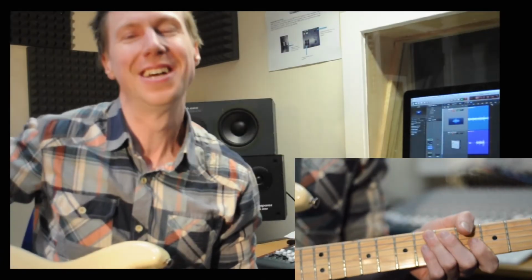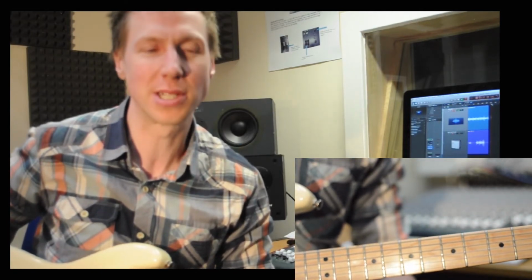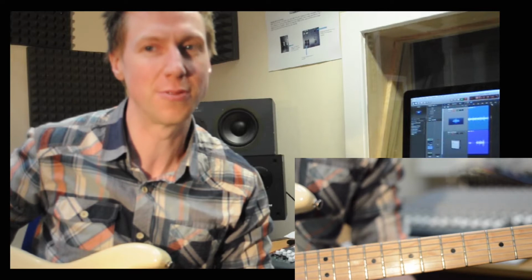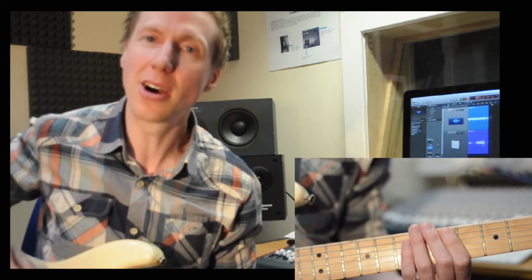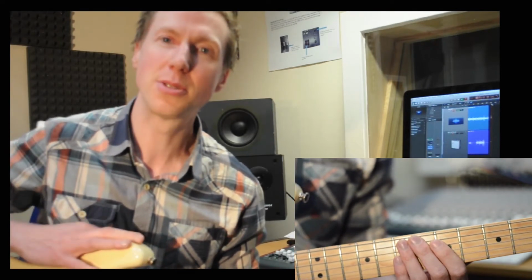Hey everybody, today we're going to talk about modes. It's a question I get asked a lot about because it's kind of simple yet confusing. The main idea is that it's a scale but starting and ending in a slightly more unusual place.